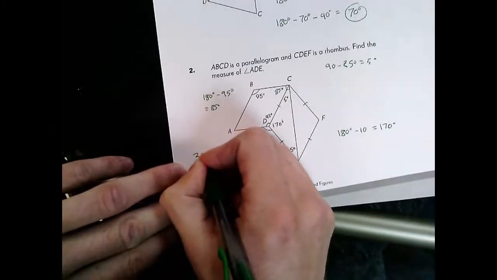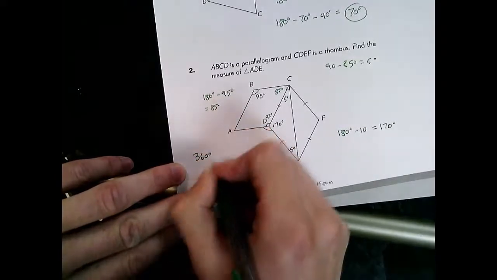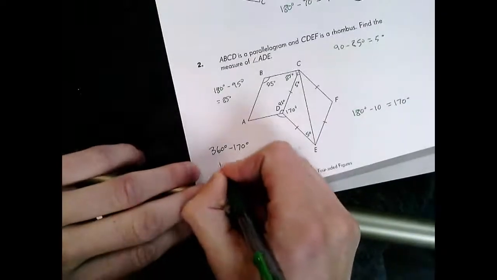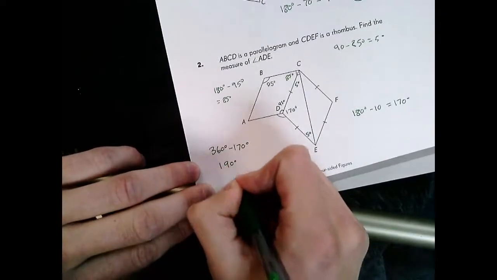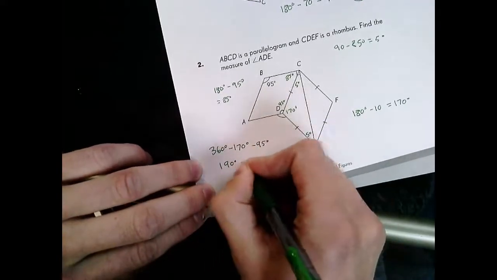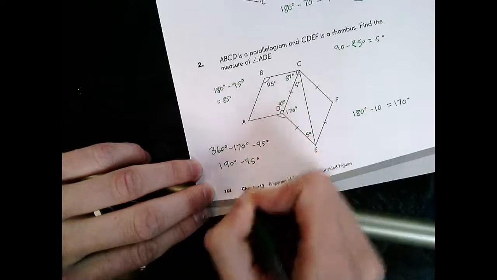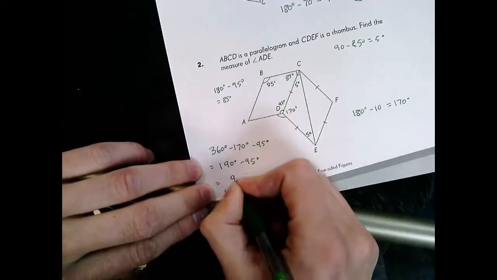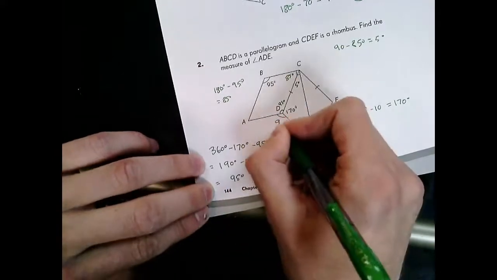So 360 minus 170 leaves me with 190. I need to subtract a 95 as well. Equals 95 degrees.